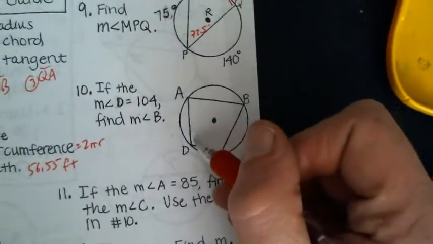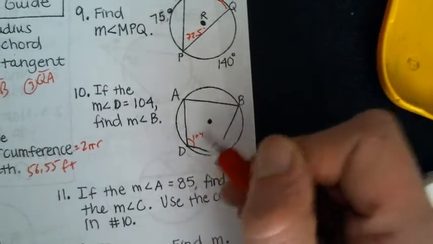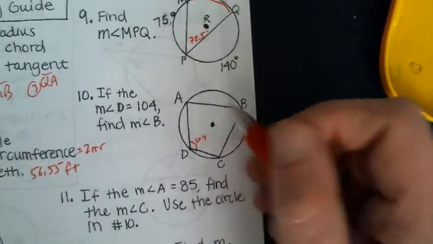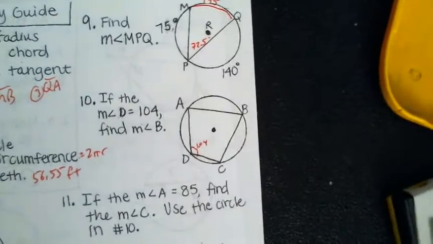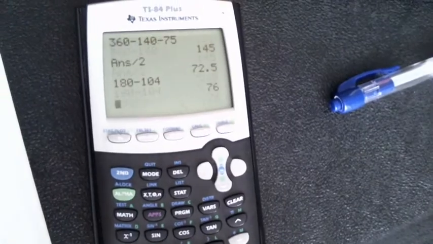Measure of angle D is 104. Find the measure of angle B. We know that opposite angles in an inscribed quadrilateral add to 180. So we just subtract from 180. 76.